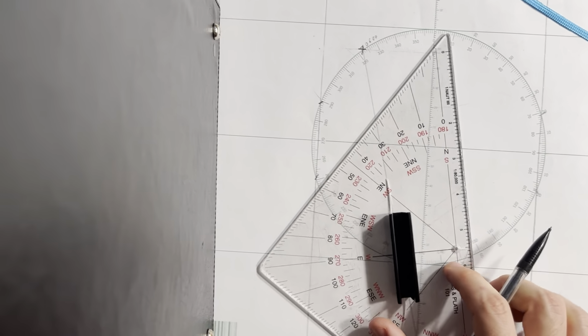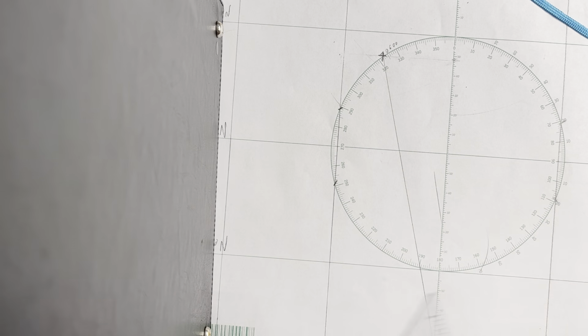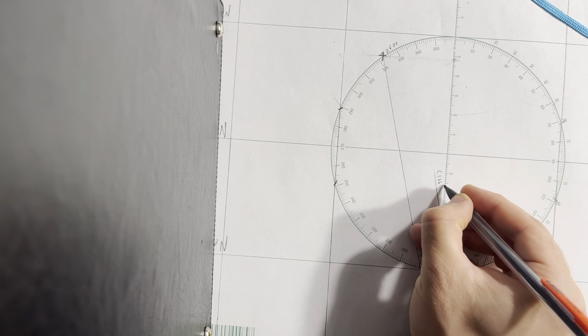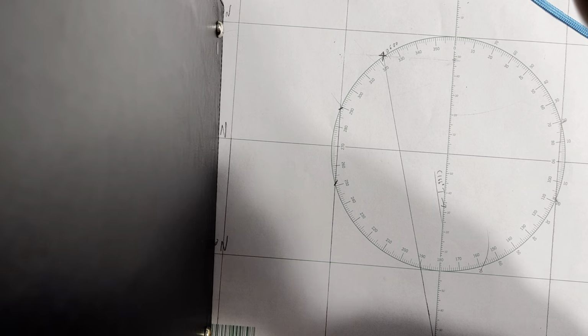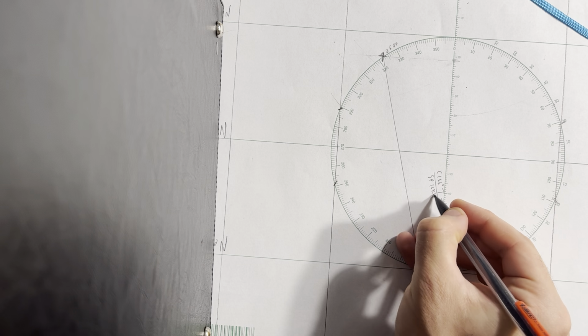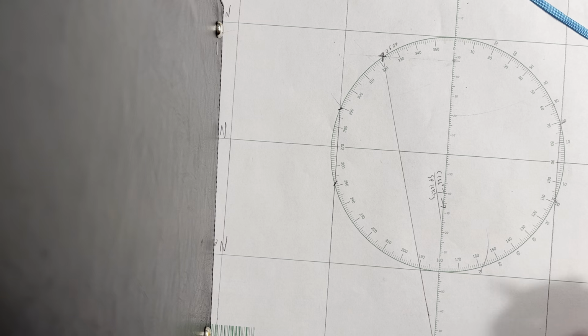Now you got to mark and label the track up here. So we've got course 166 degrees true. That way. At a speed of 16 knots. Now the whole point of all of this is to set our next DR position.